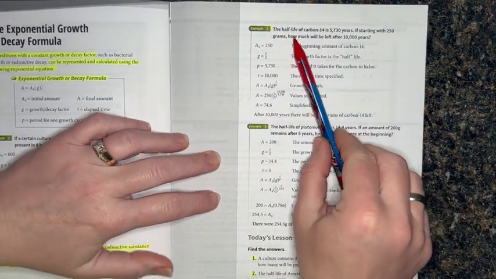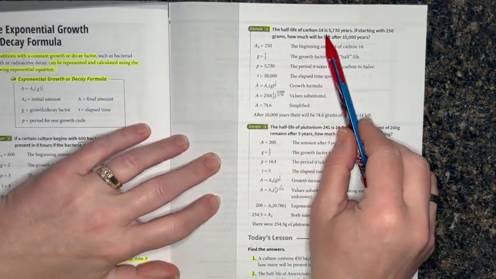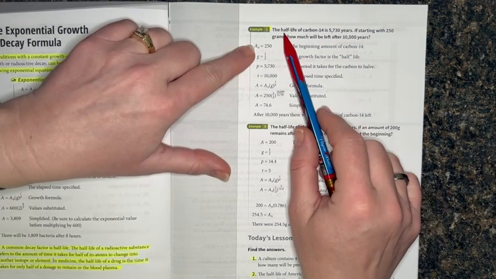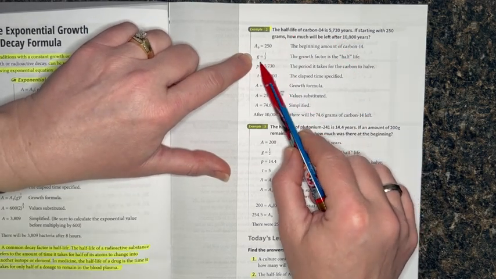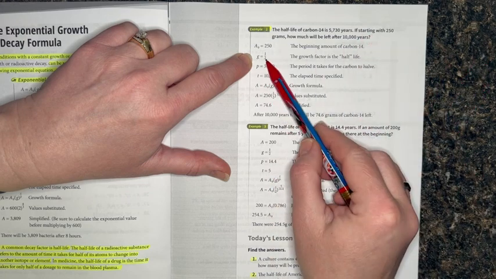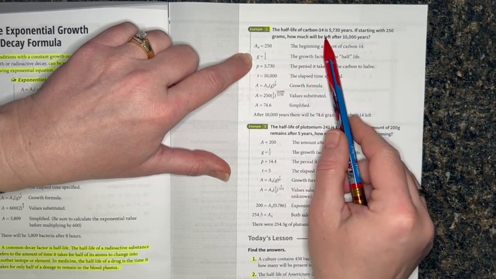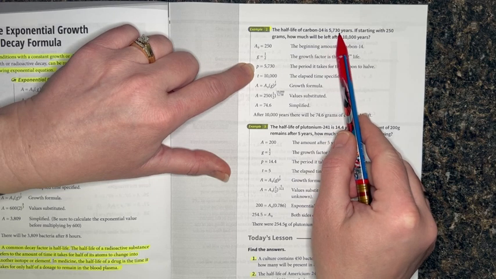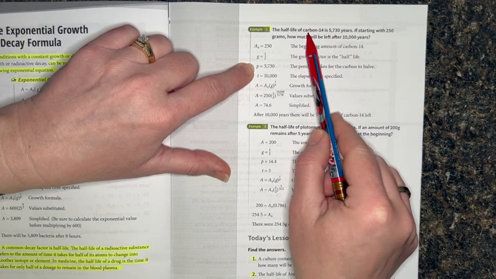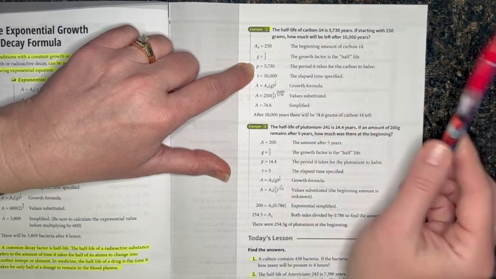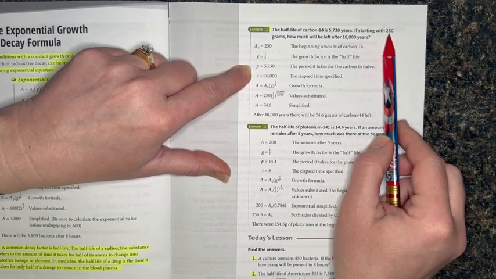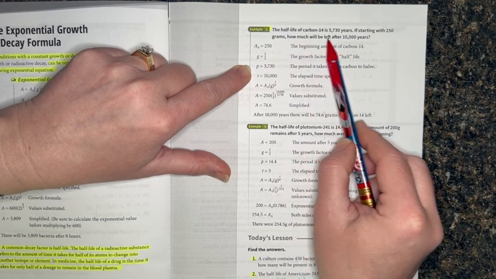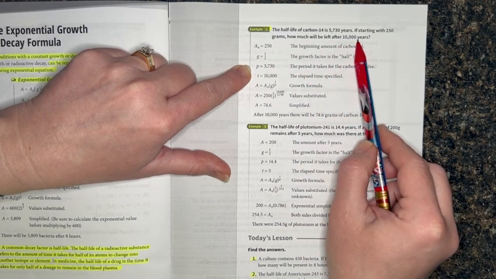So example 2. The half-life of carbon-14 is 5,730 years. So half-life already tells me my growth rate, or my decay, right, is 1/2. My period is 5,730 years. That's how long it takes for one growth rate to happen, or decay rate. If starting with 250 grams, so there's my A sub 0, how much will be left after 10,000 years?